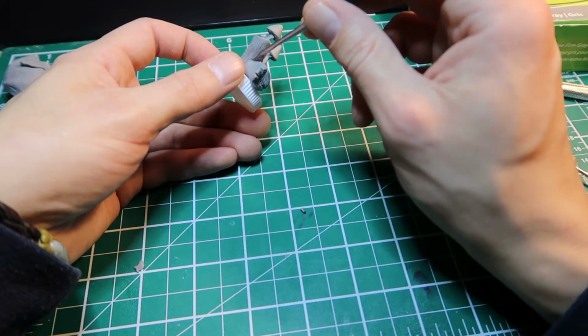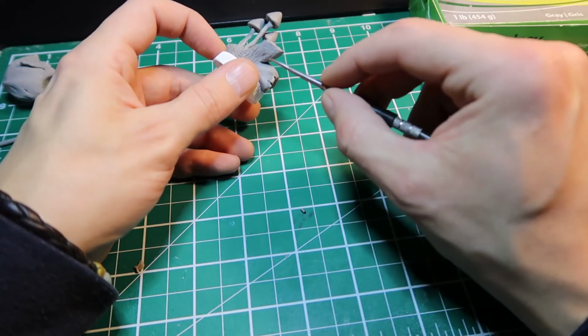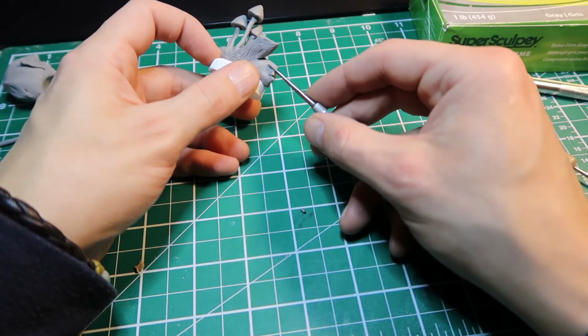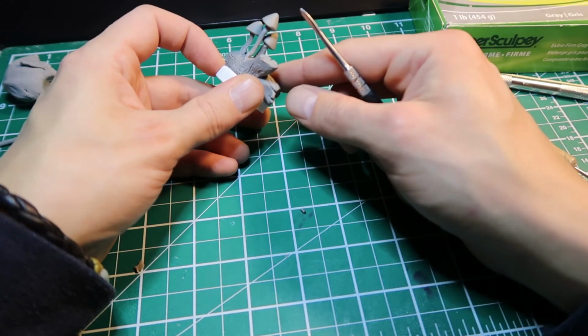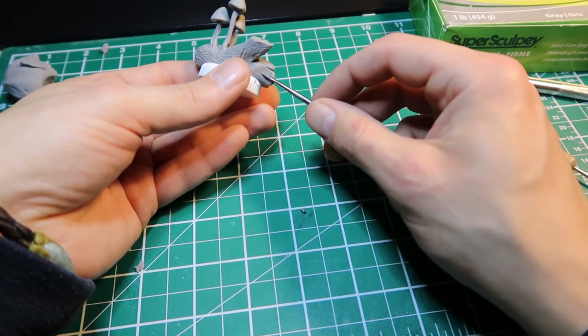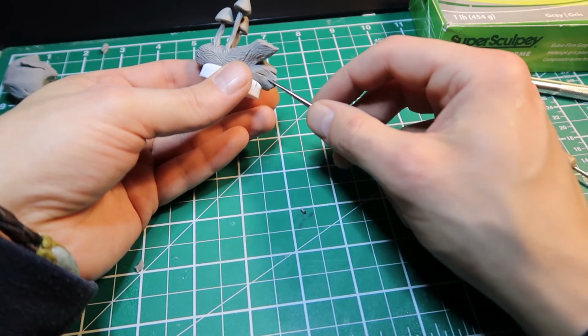Just going snaky moves. Okay, and then just following the line of the crack here.